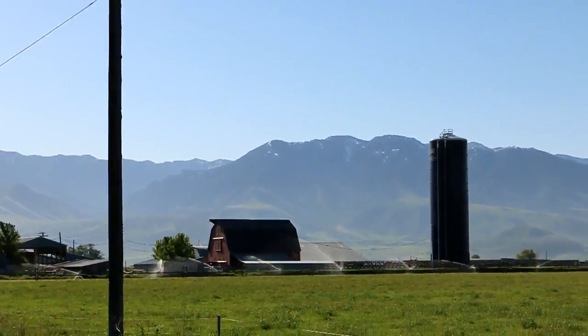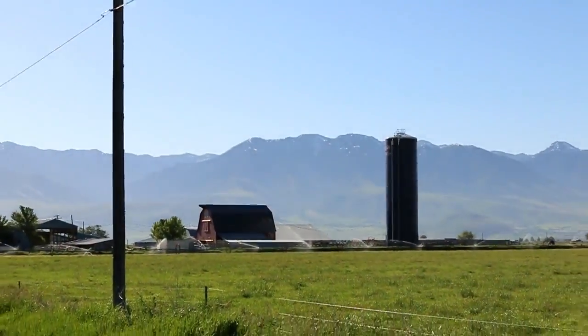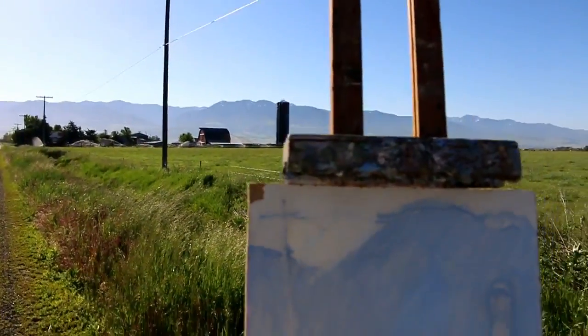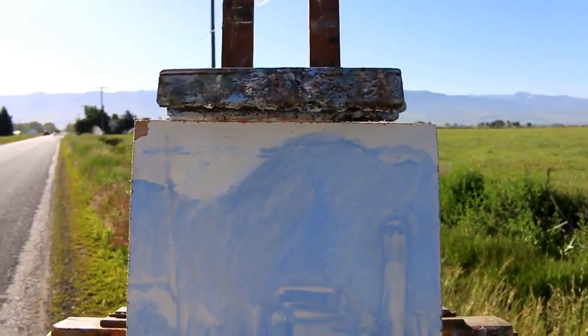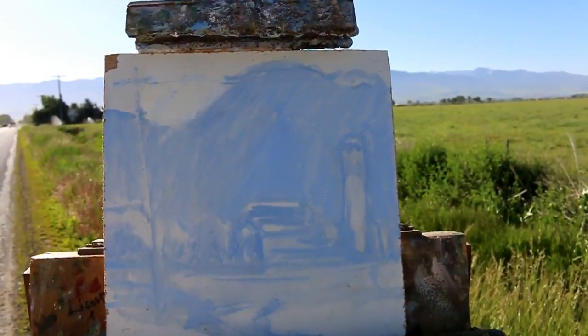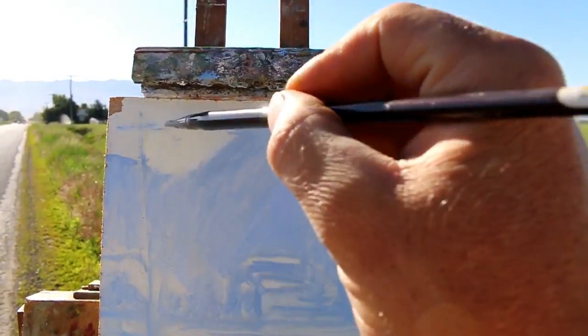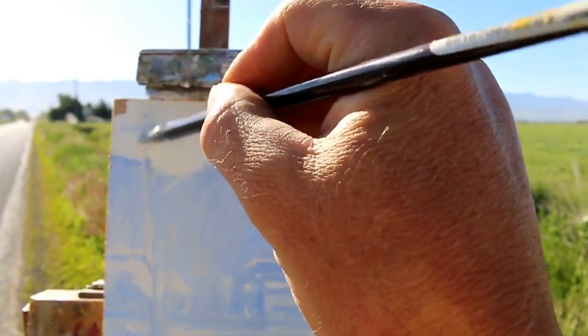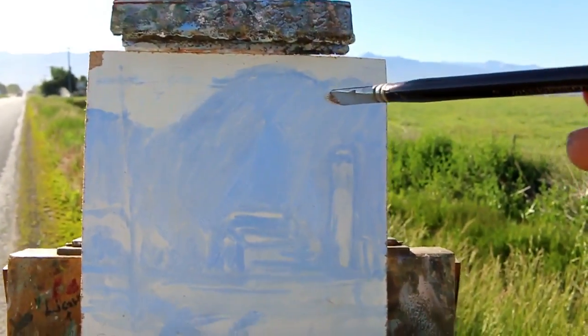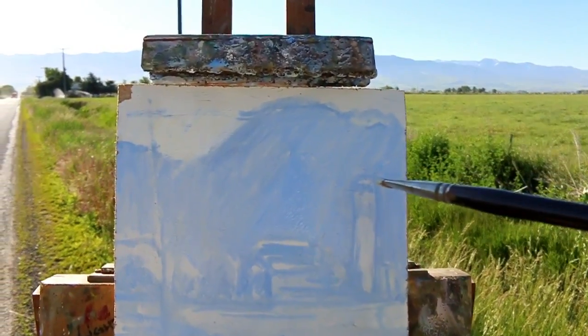So you can see how light the sky is, but I'm going to leave some actual white in. And again, it's white tinted with a little bit of yellow. Partly because a couple weeks ago, I was looking at those same mountains, only from a different vantage point and a different time of day.